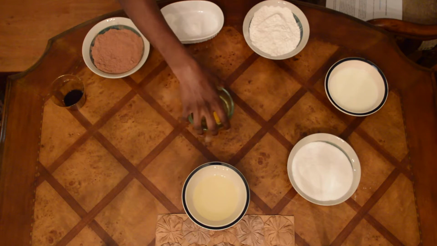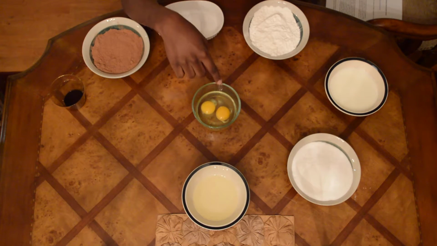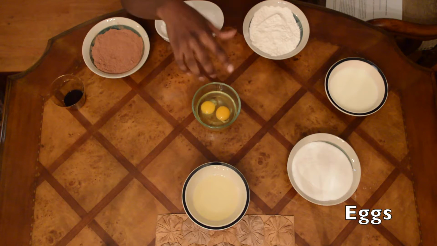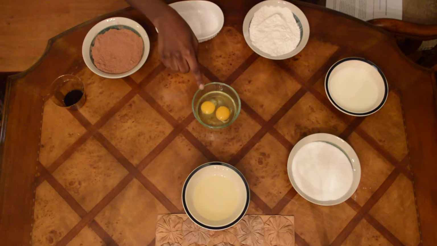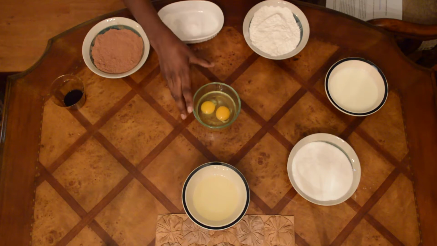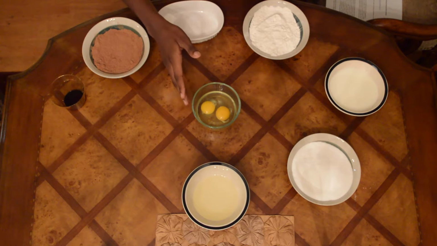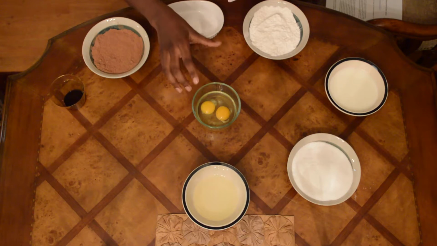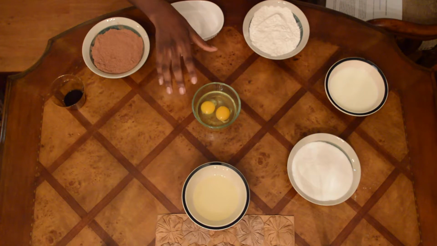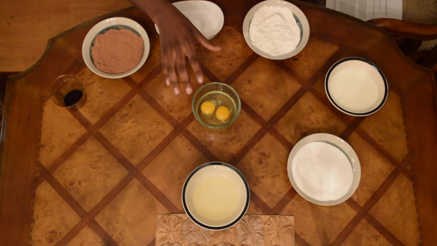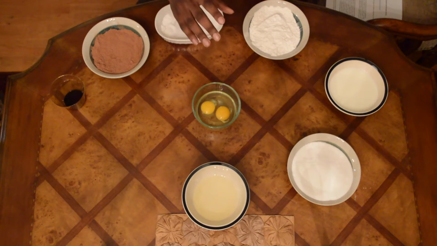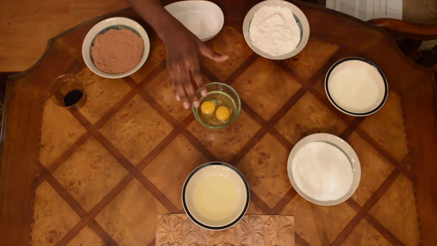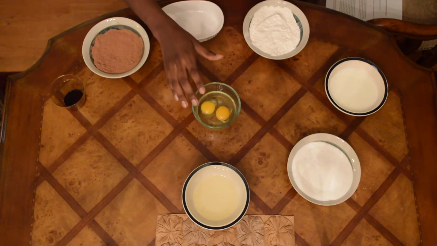So here we have our next ingredient. We have our eggs. This is another big ingredient for the cake. This gives the cake structure, leavening, color, and flavor. When you're mixing it, depending on the amounts, it can determine the height and the texture of the cake.